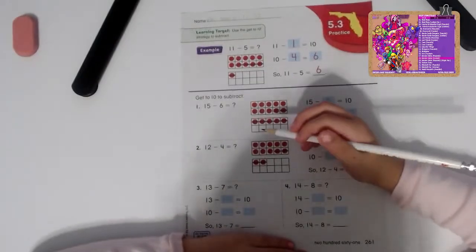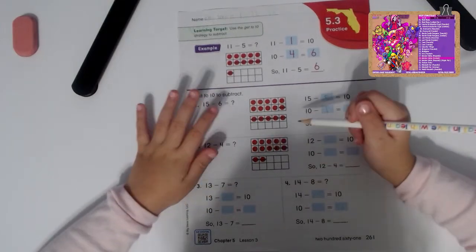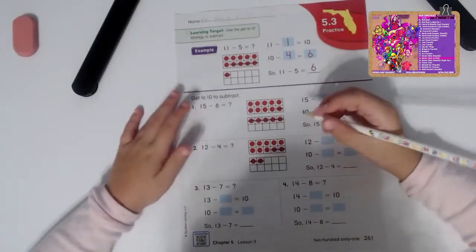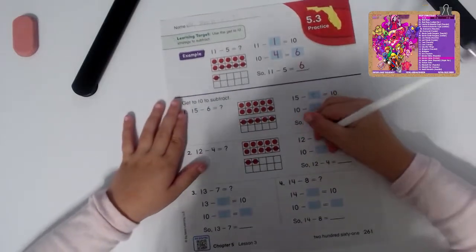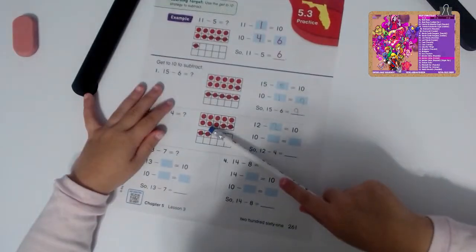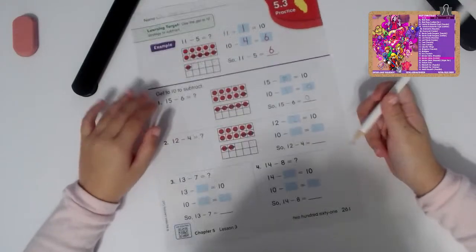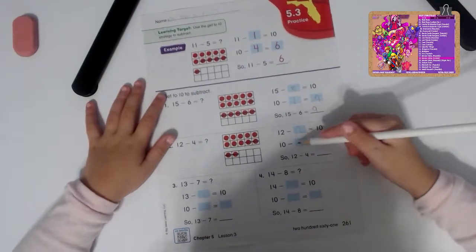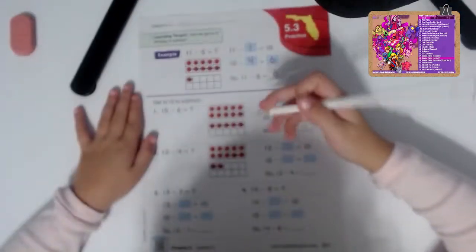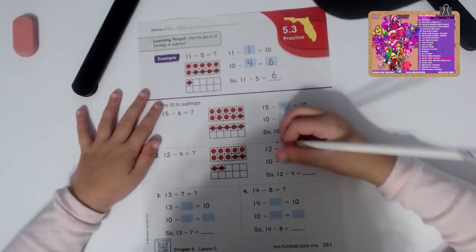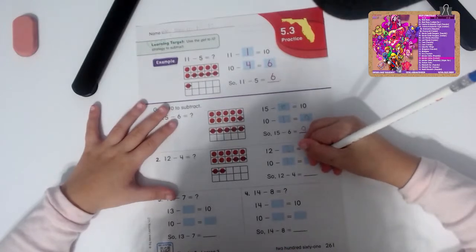12 minus 4. So they subtracted 4. 12 minus 9 equals 6. It's 2 because they have 2 here. So subtract it. 10 minus blank equals blank. So that one is wrong. So it's 10 minus 2 equals 8.